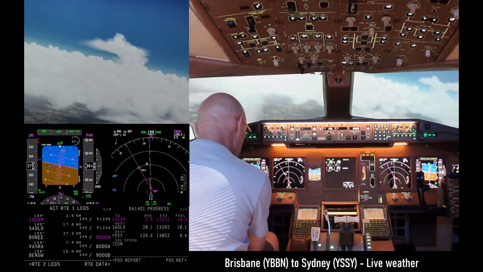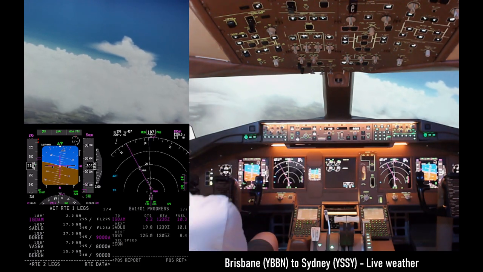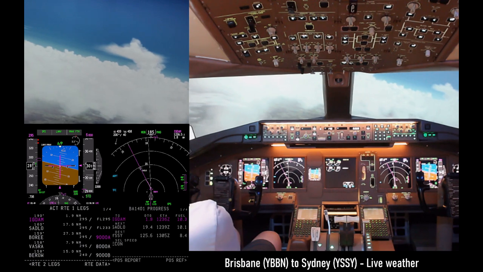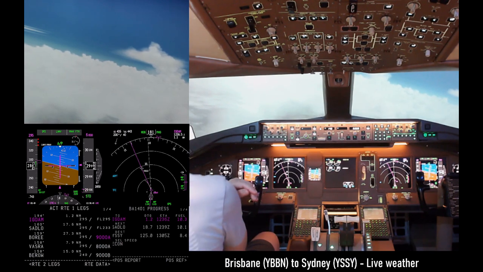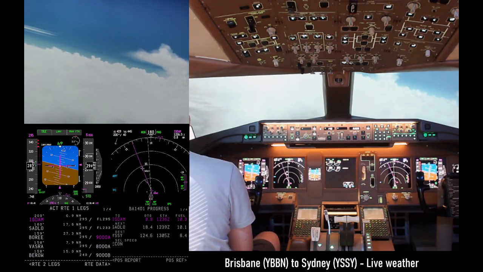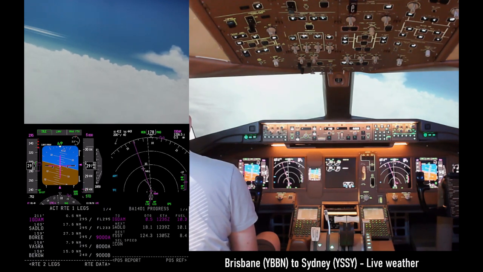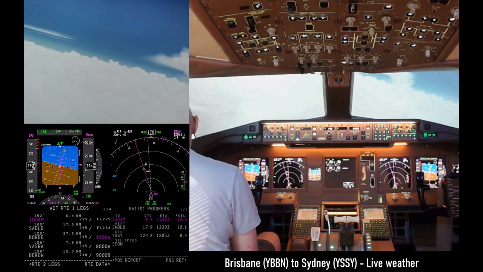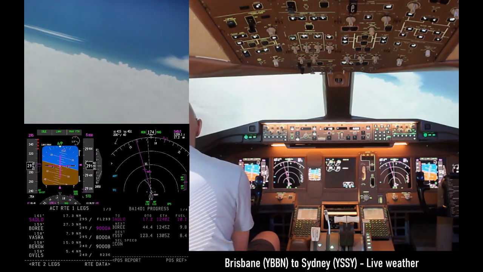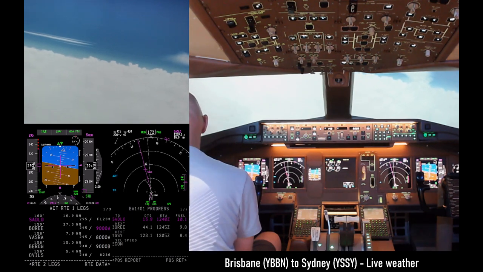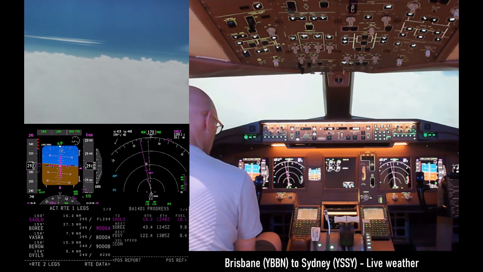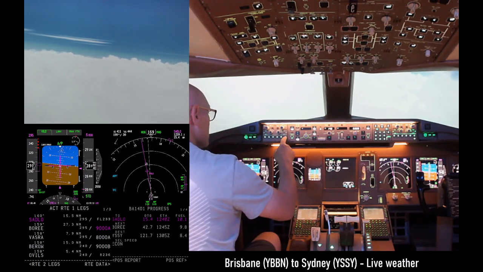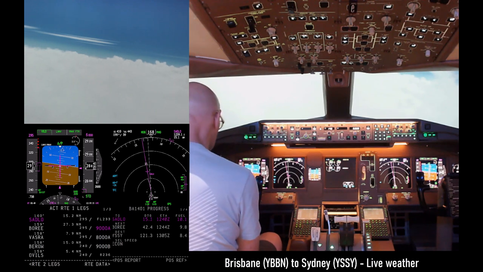Left turn from Big Dam to Sedlow. Put the weather radar on and just see how thick these clouds are.